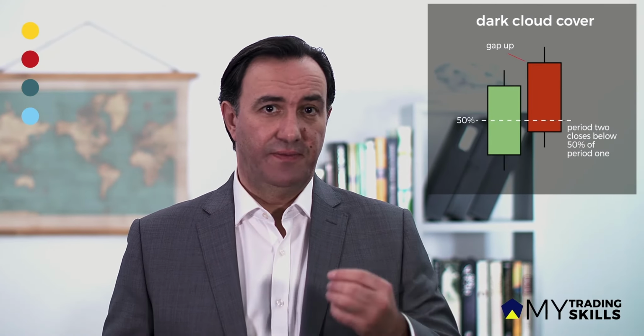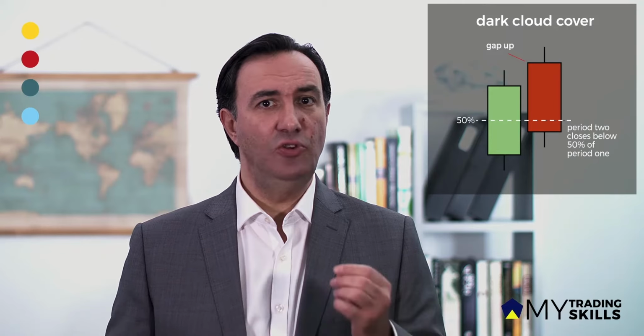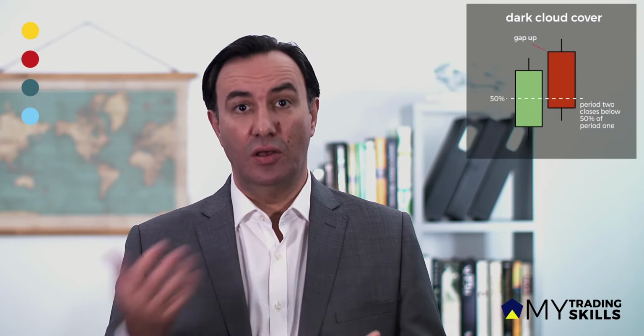Okay, what's a dark cloud cover pattern? It sounds a bit gloomy. Well, this is a bearish reversal pattern. The first candle continues the uptrend with a long bullish body. The next candle gaps up, opening at a new high and then closes down below the midpoint of the body of the first candle. Got it.